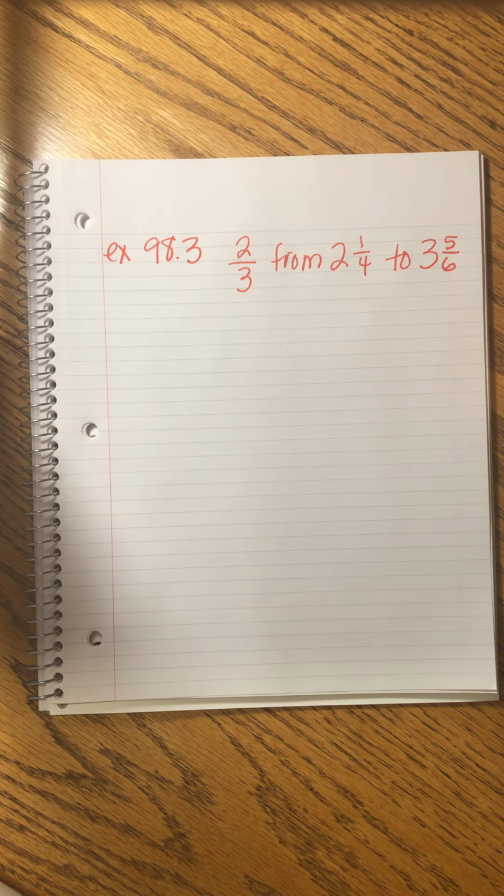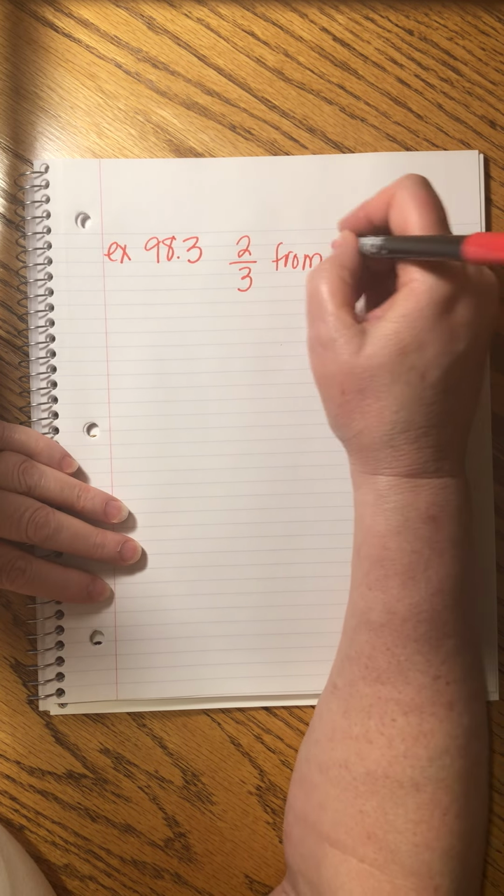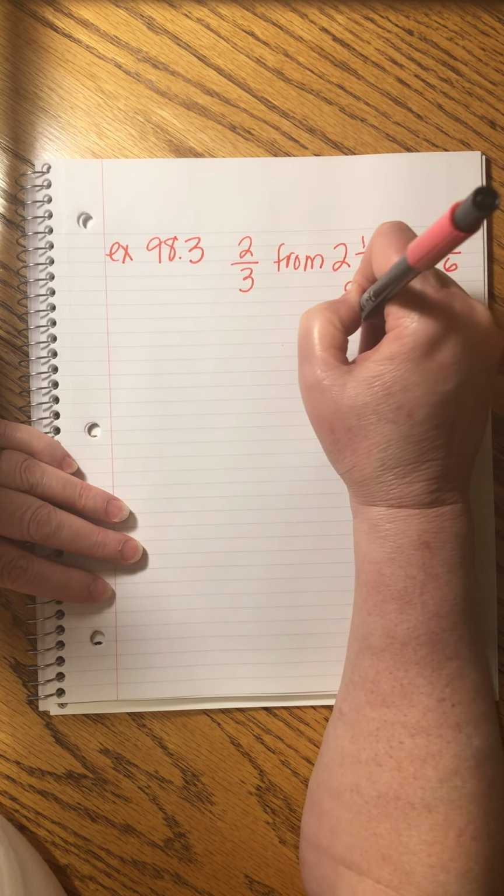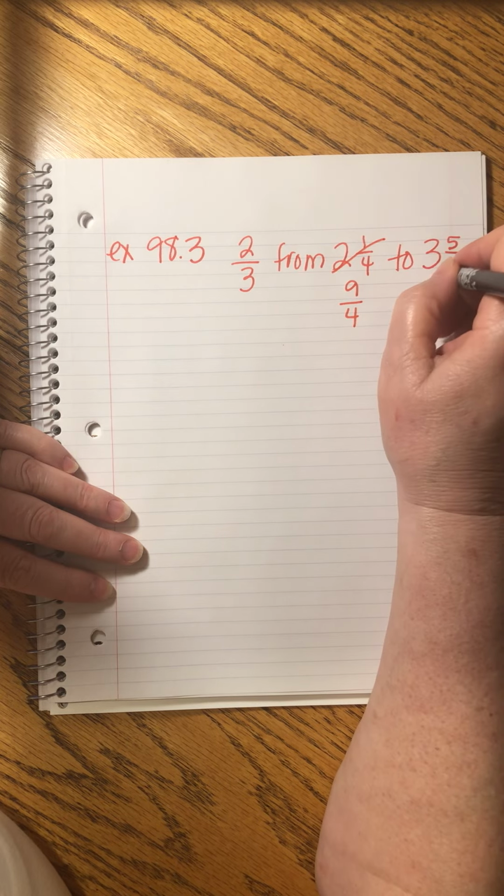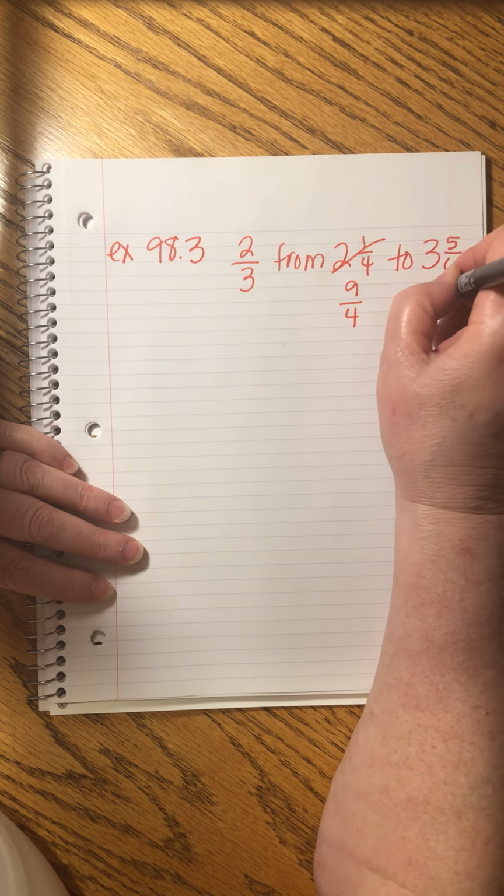John tolerates those mixed numbers. He works with the mixed numbers. So if you like mixed numbers and you want to work with them, you can look in the book and do it his way. Well, no, he changes them pretty quickly too. I don't want anything to do with these. I'm changing them immediately to improper fractions: 9 over 4 and 23 over 6.